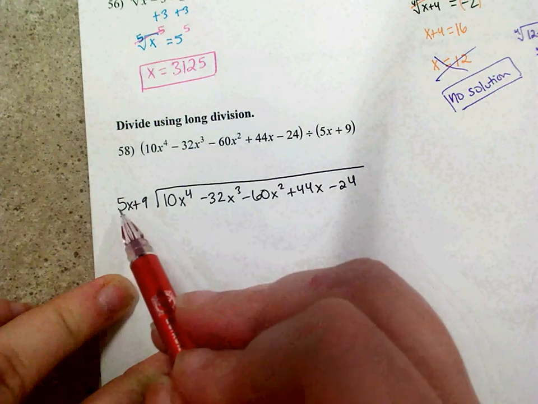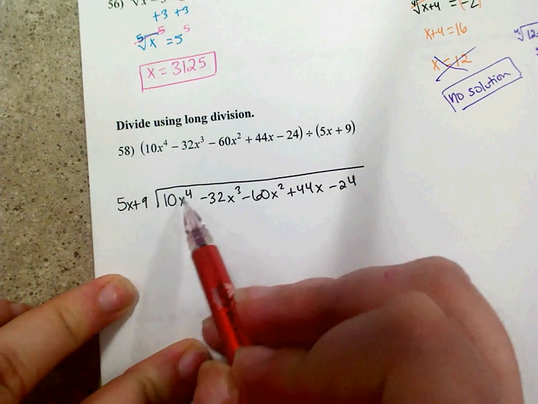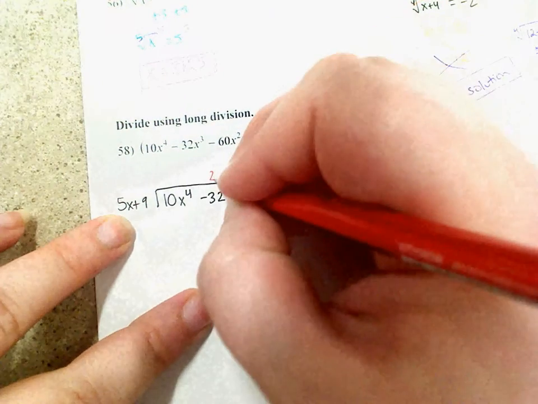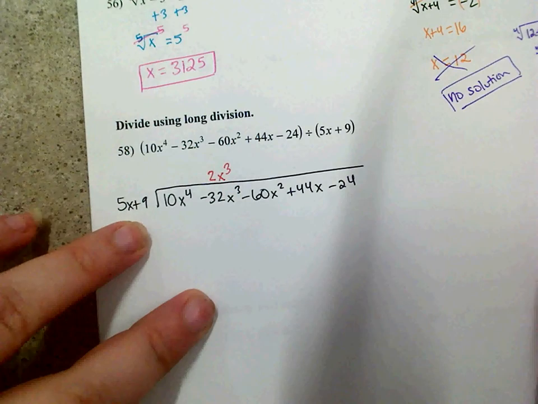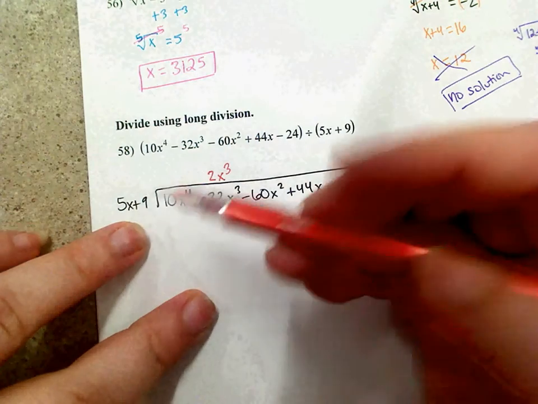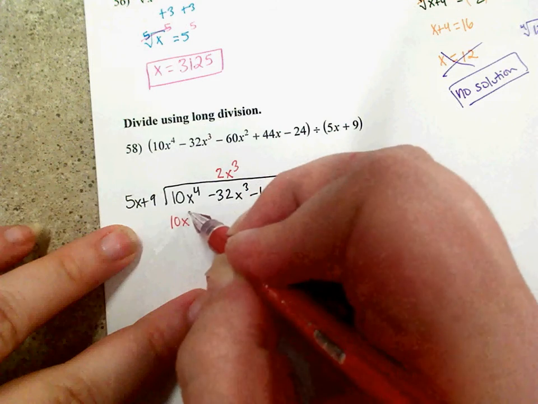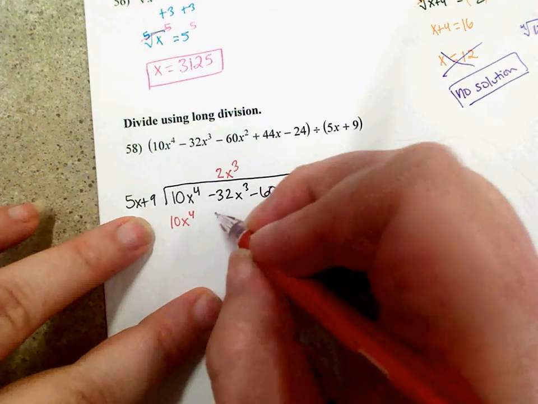5x times what gives me 10x to the fourth? Well, I have a 5, I need to multiply by 2. I have 1x, I need 3 more. So I'm going to multiply by 2x cubed. So 2x cubed times 5x is 10x to the fourth. 2x cubed times 9 is 18x cubed.